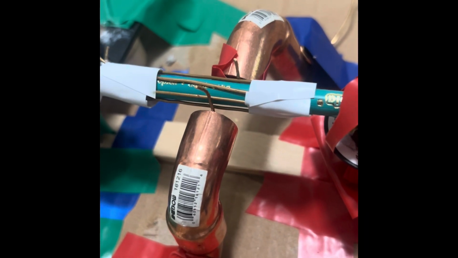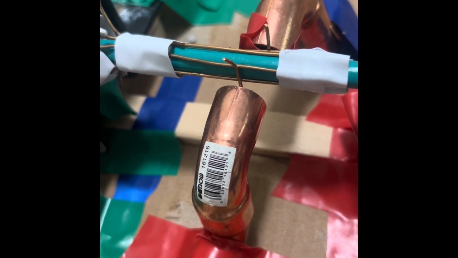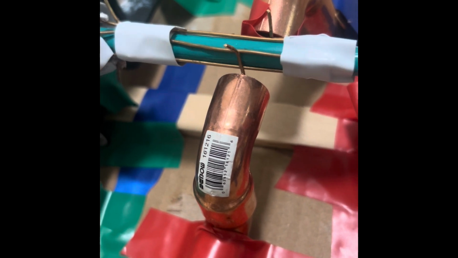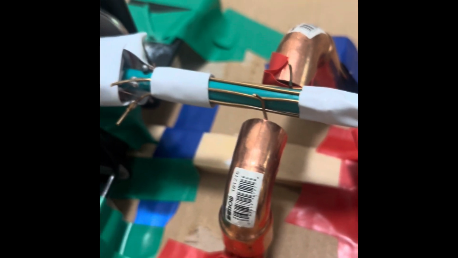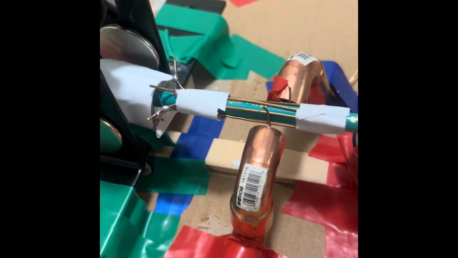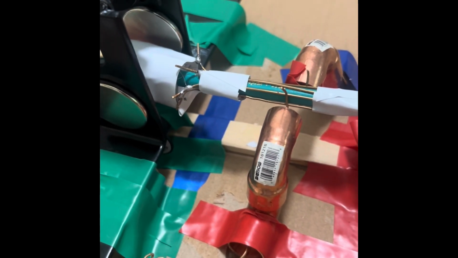Like, it doesn't take much force to spin this. I might have to make some tiny tweaks and make sure that they're both touching the right sides at the same time, but it actually looks like they are, or at least they're pretty close. So this is the best setup I've had so far, and I'm running the most current through it than I have yet. So hopefully I'll get it running.